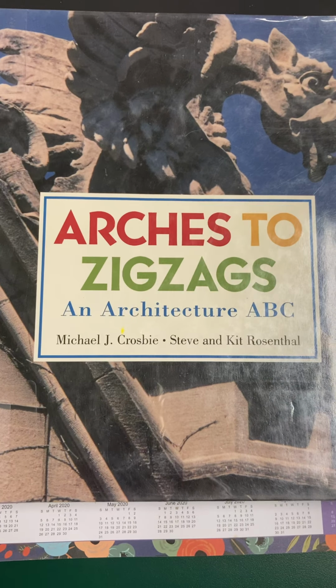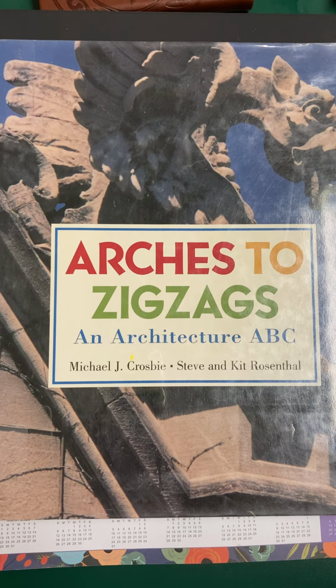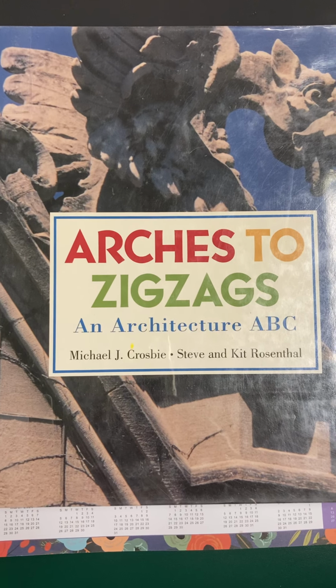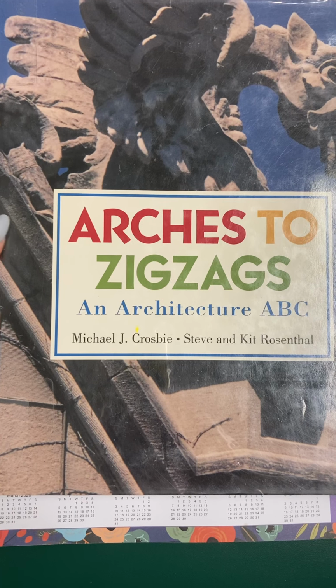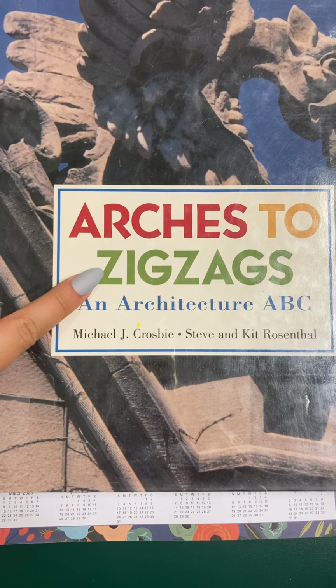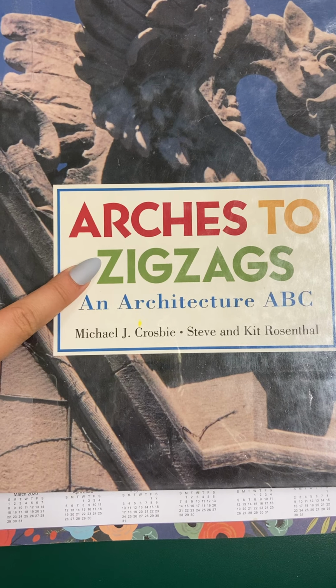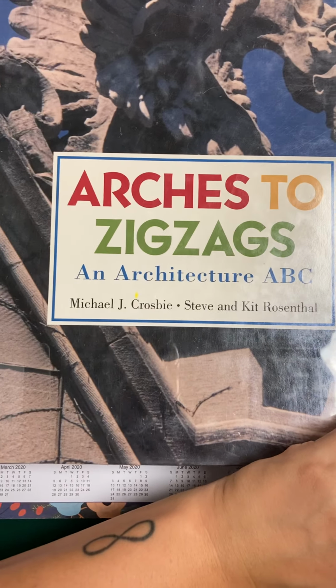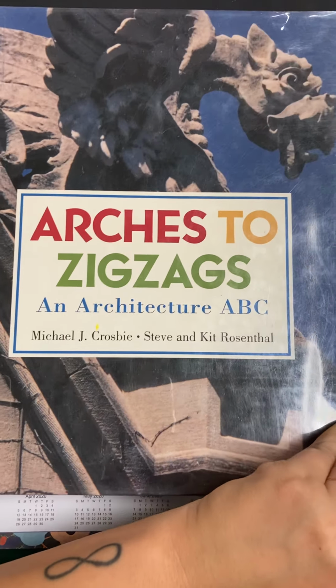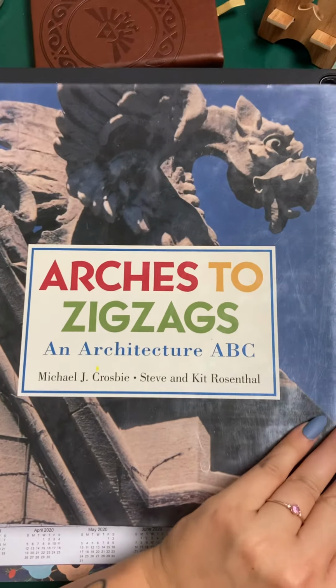Hello friends! It is time for our Tinker Lab nonfiction book. It is called Arches to Zigzags, and Architecture A, B, C, A to Z. So, this is Michael J. Crosby and Stephen and Kit Rosenthal. This is our nonfiction book.